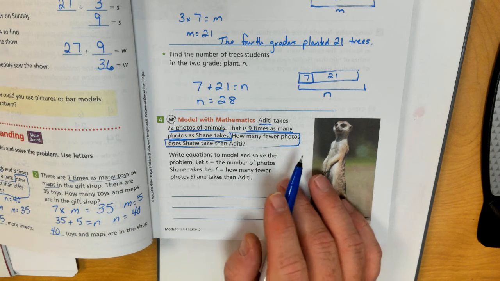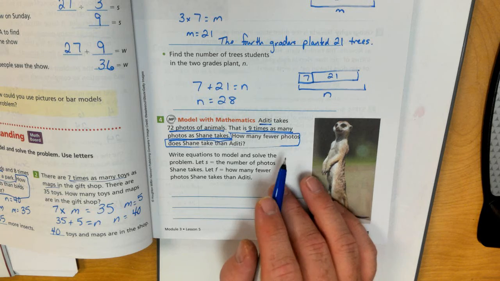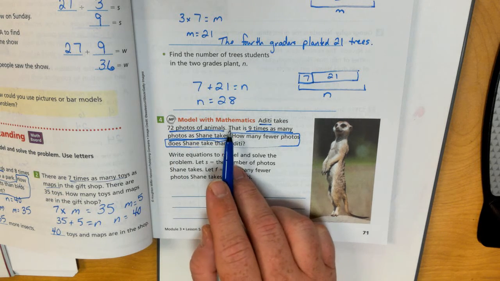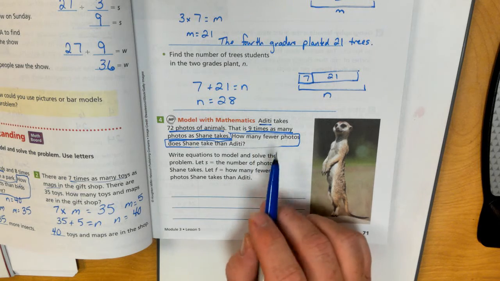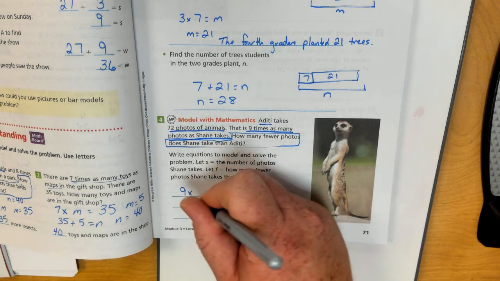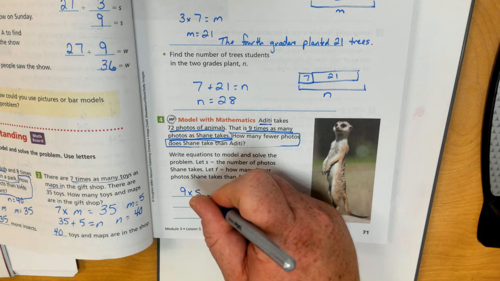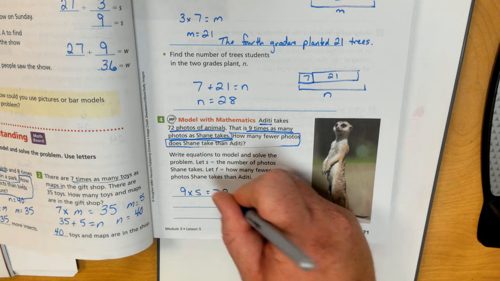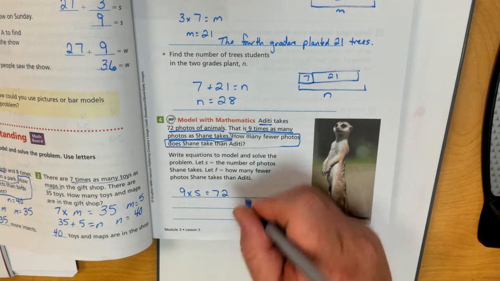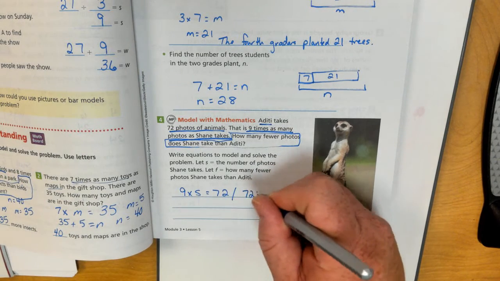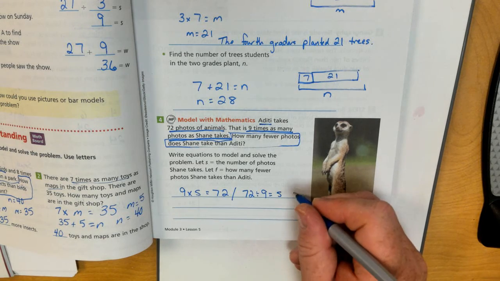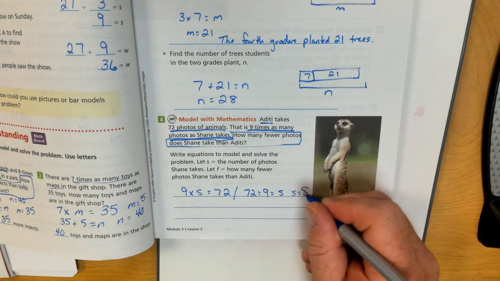So it sounds like there's going to be some subtraction involved, but first I need to figure out this first step, 72 photos of animals, okay, which is 9 times as many photos as Shane takes. So I've got 9 times as many as Shane takes equals 72. Okay? So in order to solve that, I would want to do 72 divided by 9 equals S for Shane, and S equals 8.